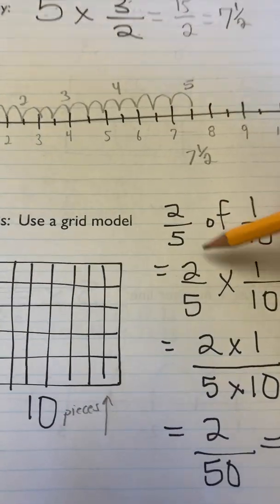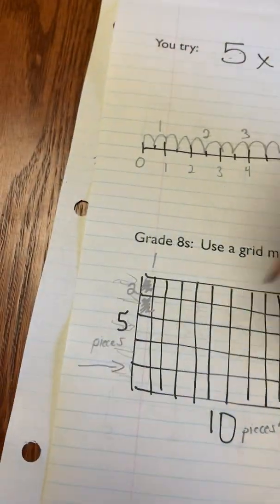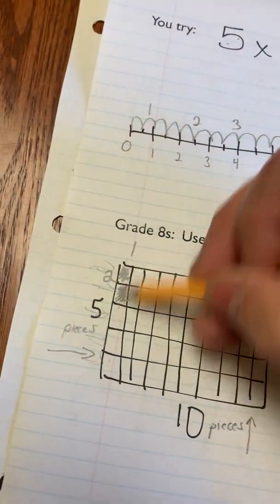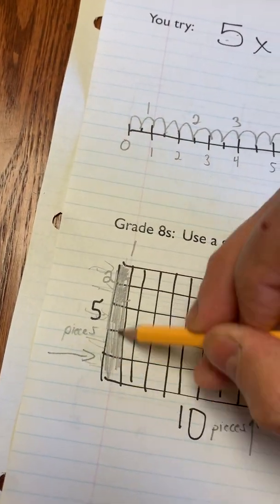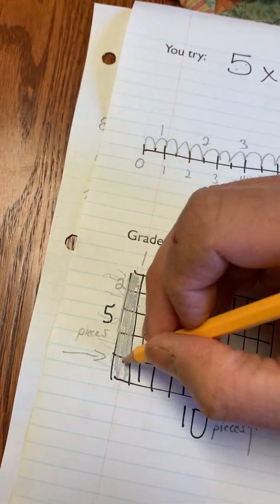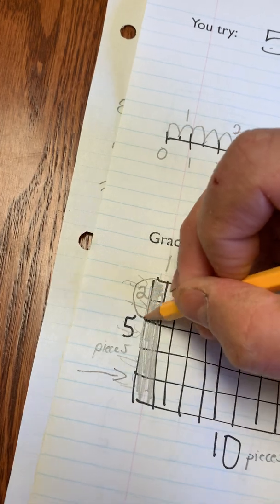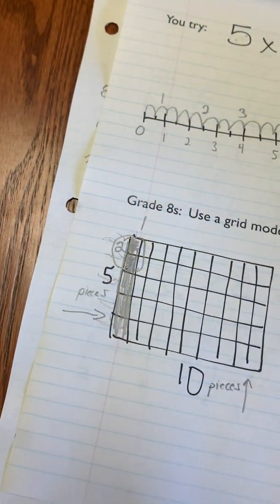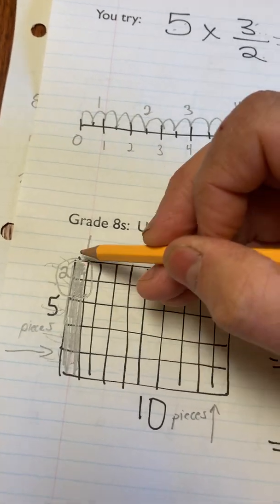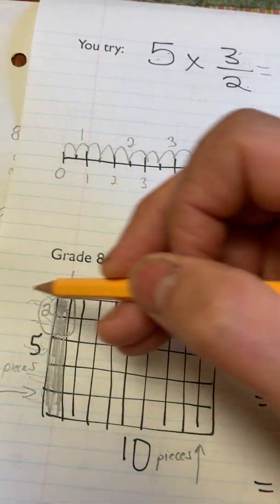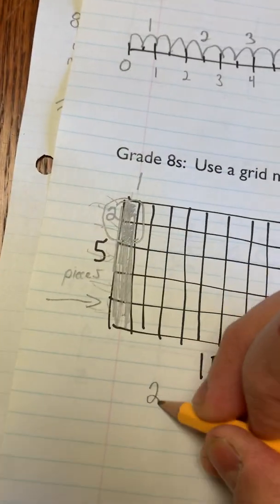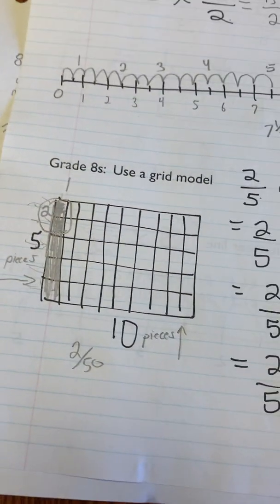Now what we want to do is say we've got 2/5 and 1/10, right? So if we have 1/10, that would be like coloring in this whole row. But I only have 2/5 of this row. So here's my 5 pieces. I only have these 2 pieces of that 1/10, which means I have 2 pieces out of however many pieces are in this box. And that turns out to be 50 pieces. So here I'd have 2 out of 50.